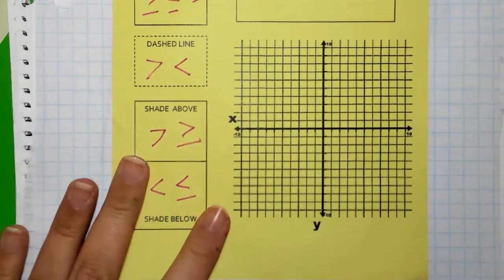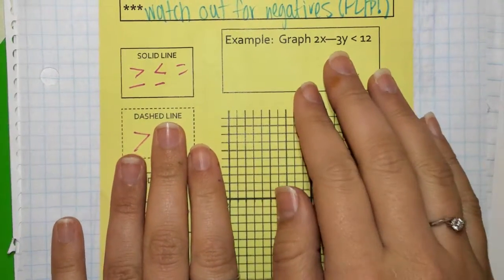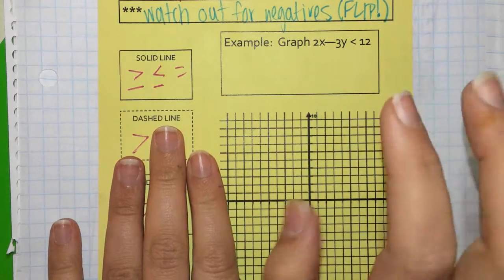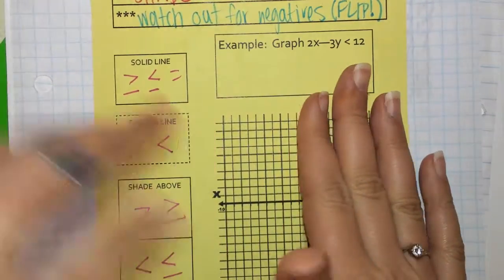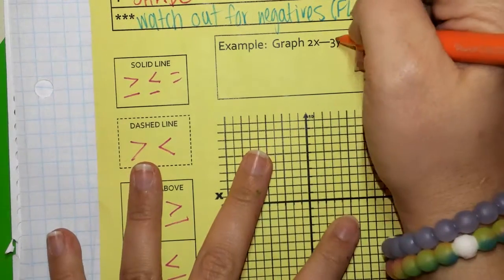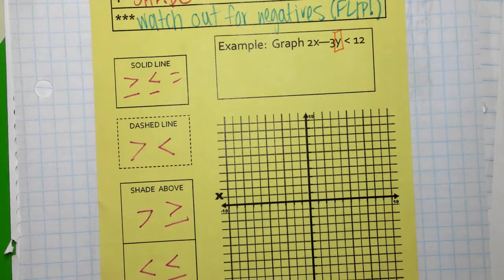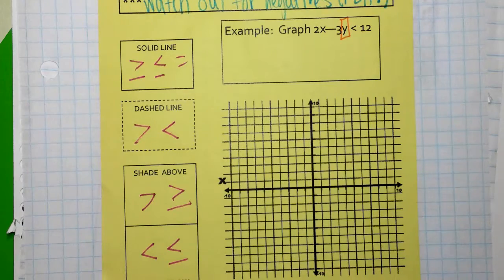Alright, so this is our first example. We're going to solve this bad boy for y. We're going to graph it, we're going to solid or dash line it, and then we're going to shade it. Are you guys ready? Now, we need to get y by itself. So who, without screaming at me and raising their hand, can tell me what to do first?